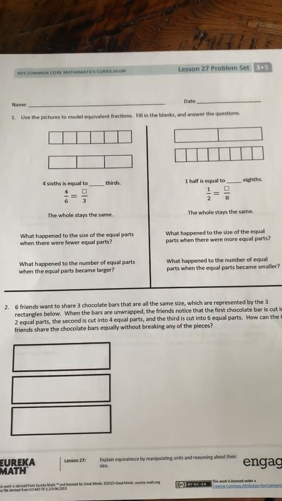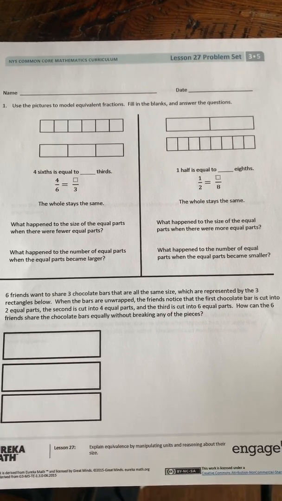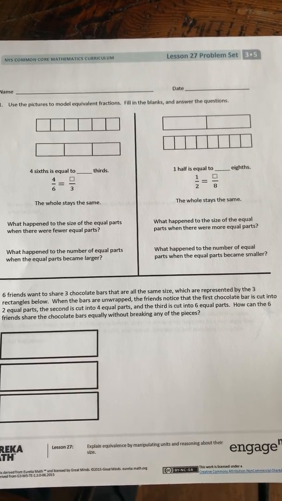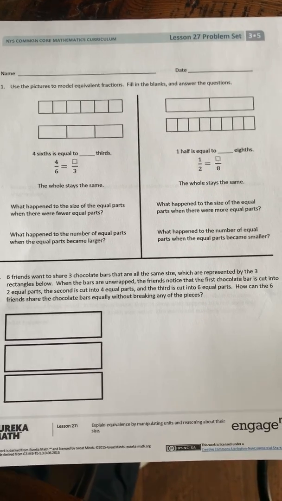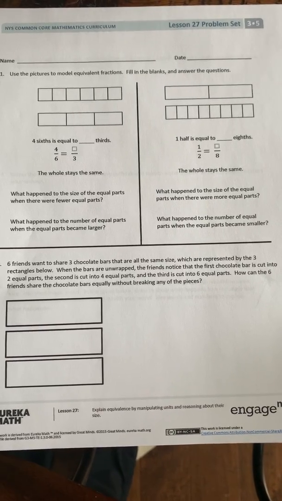I'm going to walk you through how to complete Lesson 27 problem set pages. We're going to start with number 1, and it says use the pictures to model equivalent fractions, fill in the blanks, and answer the questions. Equivalent, if you listen to it, sounds an awful lot like equal. So equivalent fractions means fractions that are equal or represent the same amount.